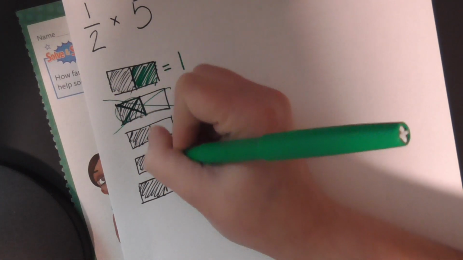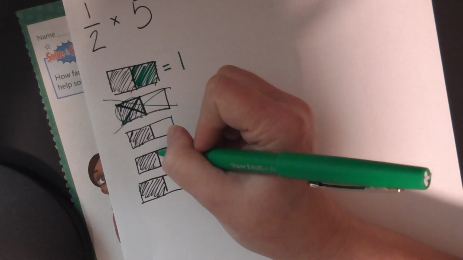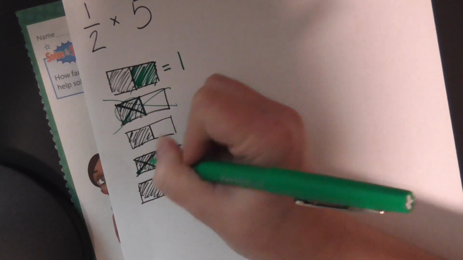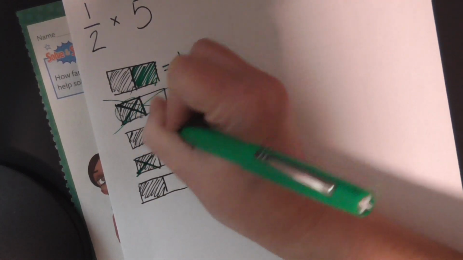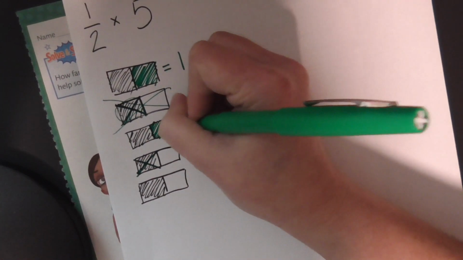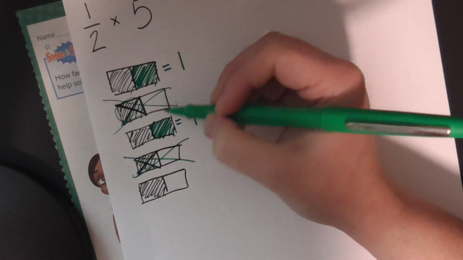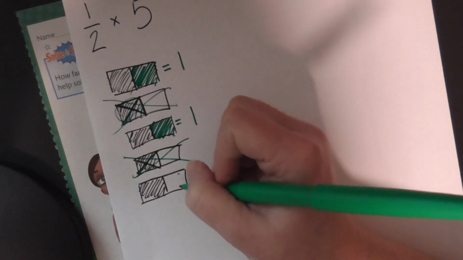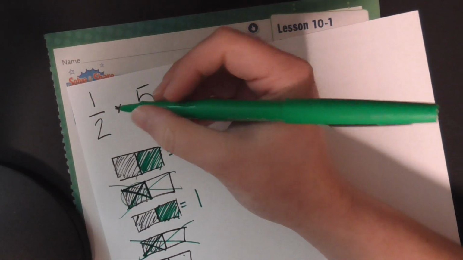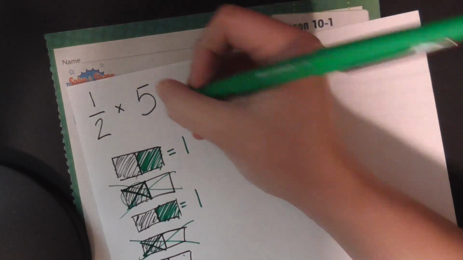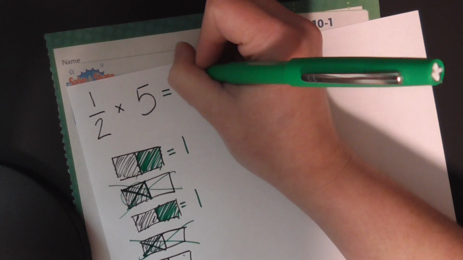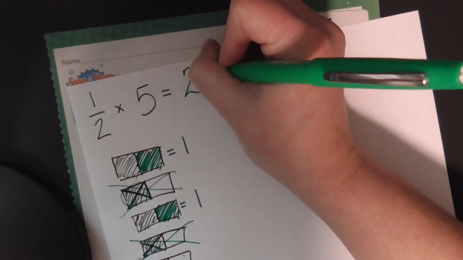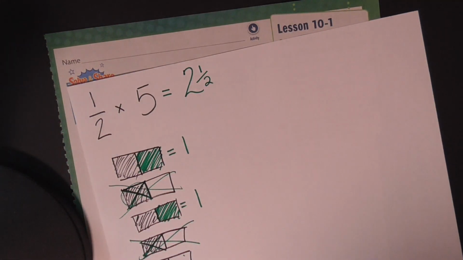I'm going to do the same thing right here. So I'm going to use this half to fill in this half to make another whole, and now this part of the fraction is gone. So now I've got 2 wholes and I have 1/2 left over. I have nothing else that I can add to this, so it just stays a half. So my answer to 1/2 times 5 ends up being 2.5.